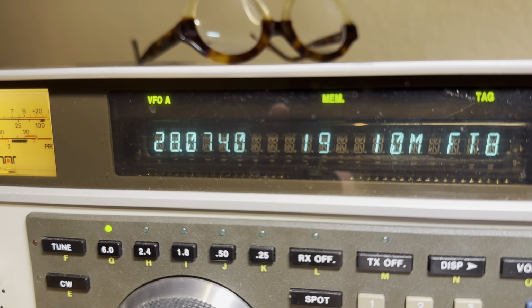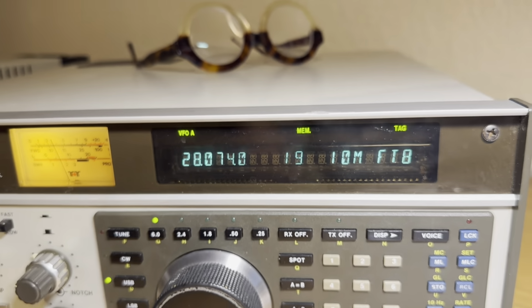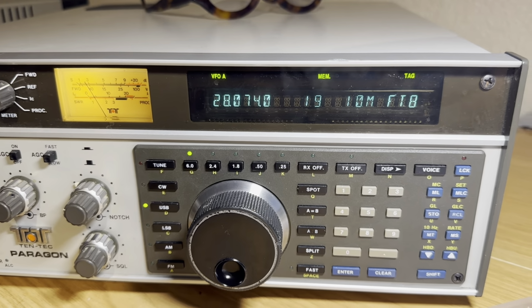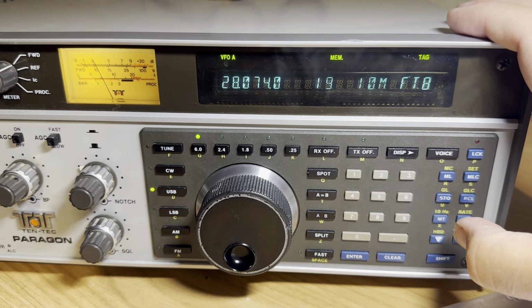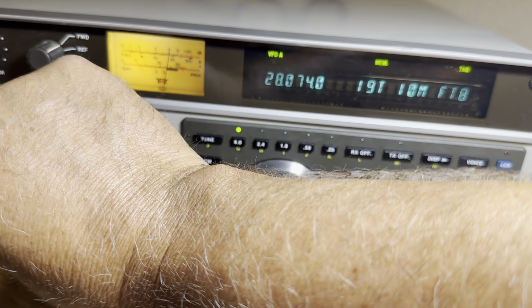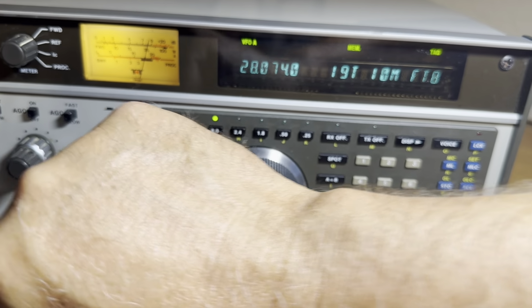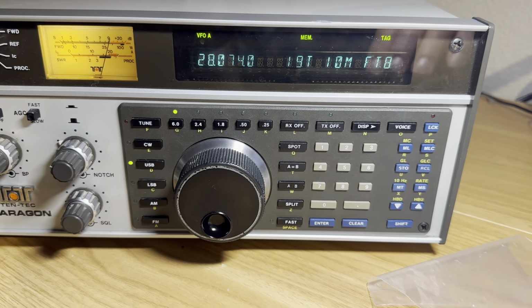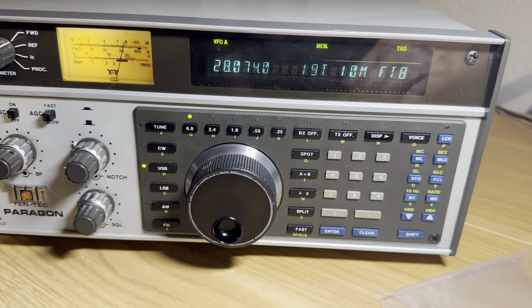All right, so that's it. We're now back from a full reset and the radio has been reprogrammed from a Python program. So now if I hit the memory tune and turn the volume up, we can see if the band is active. That's loud. Wow. That's an FT8 in 10 meters. That's really, really loud.